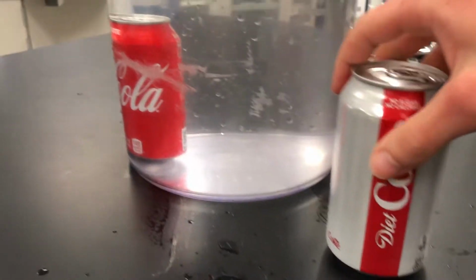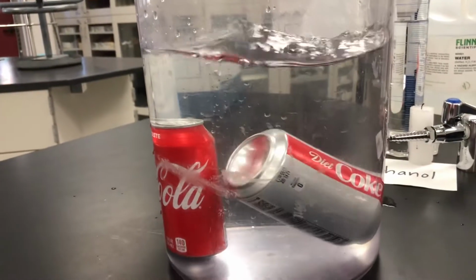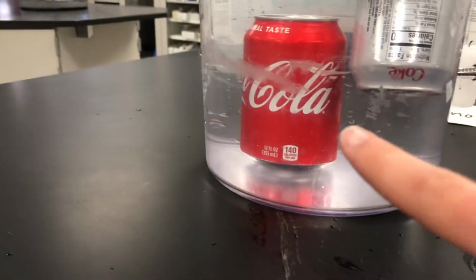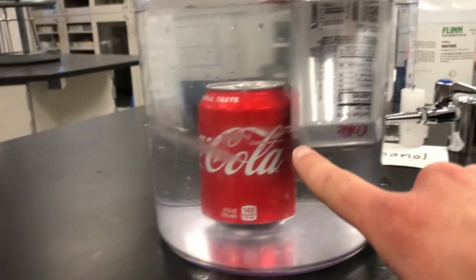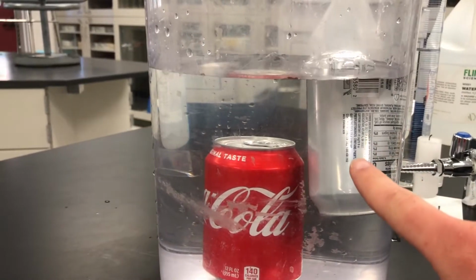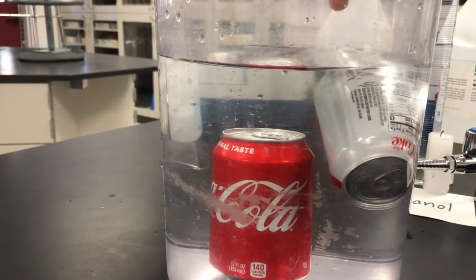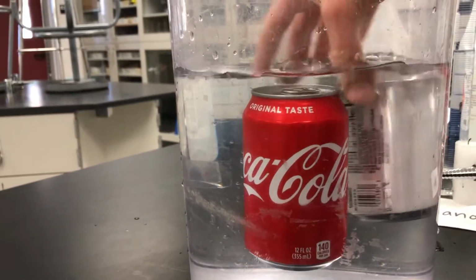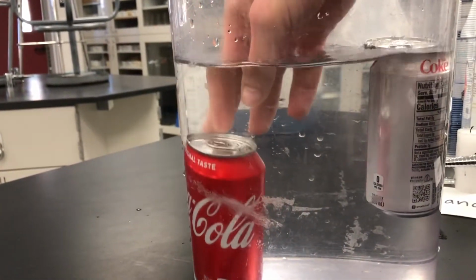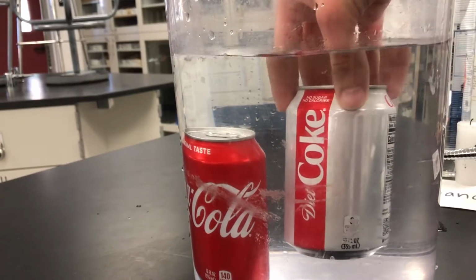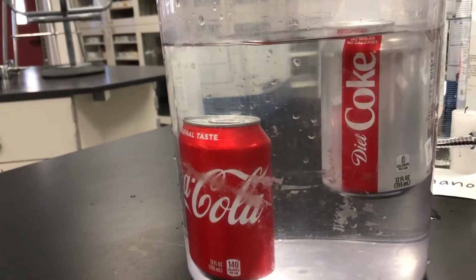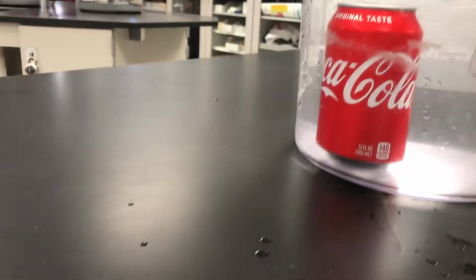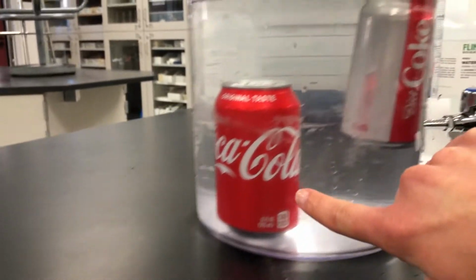So let's take a look at the Diet Coke now. Okay, so it disturbed this one a little bit, but we can see it settling back down to the bottom again. Notice how the Diet Coke is floating at the top. Let's turn it upside down and make sure that we can get it as accurate as possible, right? We want to make sure none of our experimental setup is influencing what's going on. So even when it's right side up, our Diet Coke is still floating at the surface and the regular Coke is still sinking to the bottom.